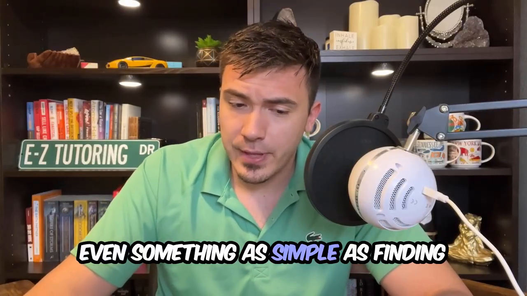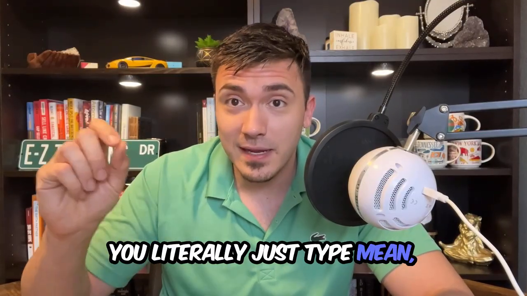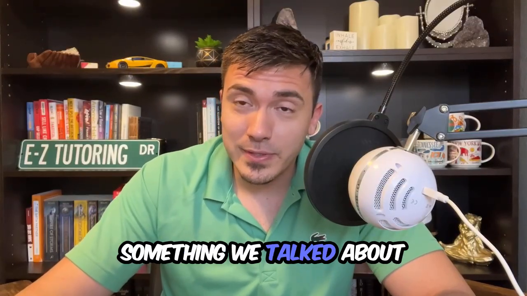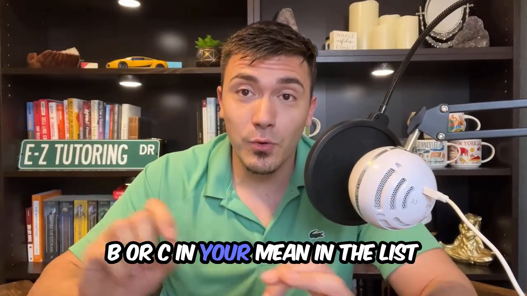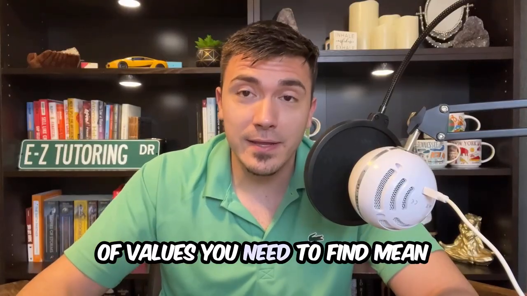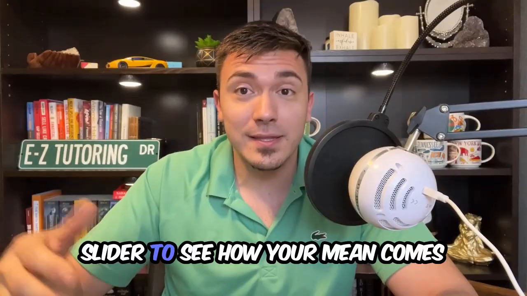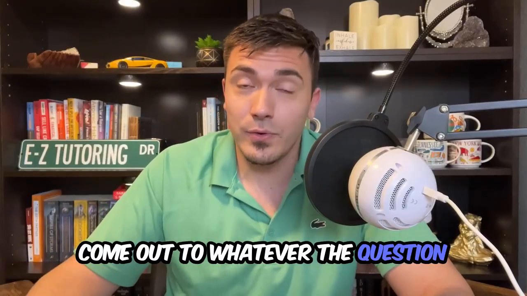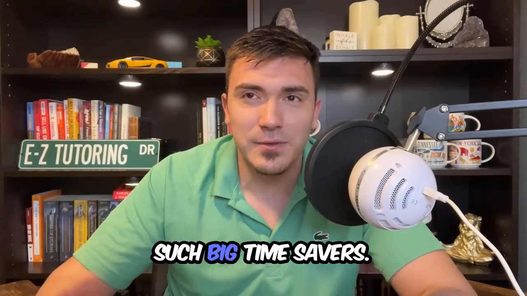Even something as simple as finding mean, Desmos can do it for you. You literally just type mean, open parenthesis, type all your values, separated by a comma, and close the parenthesis. And you can actually combine it with something we talked about earlier, which was constants. If you throw in a constant like A, B, or C in the list of values you need to find the mean for, you can test different values for that constant using a slider to see what your mean comes out to. And you can test enough values until you get your mean to come out to whatever the question needs it to come out to. So it's tricks like this on Desmos that are just such big time savers.